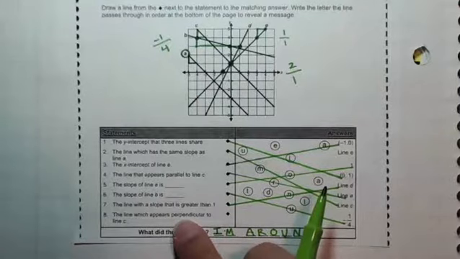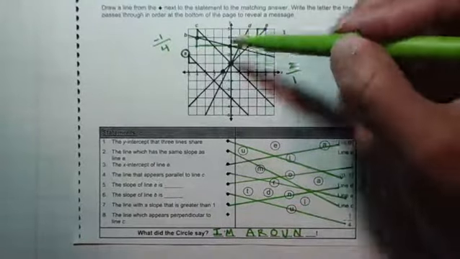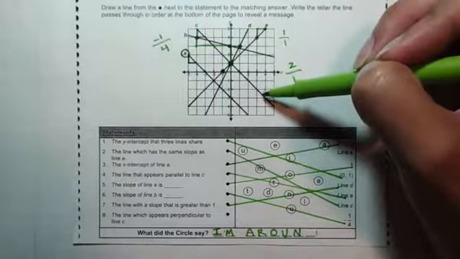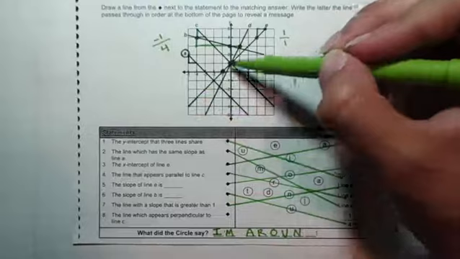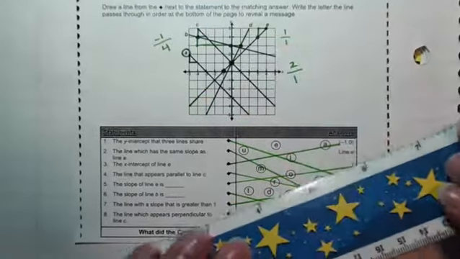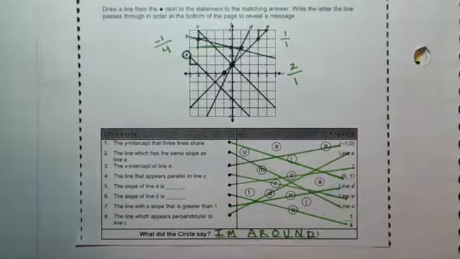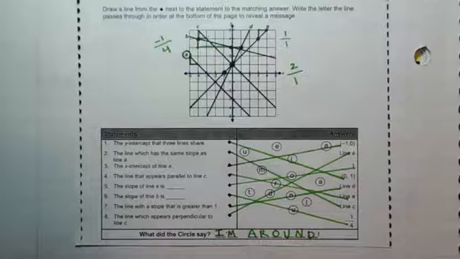And the last one, the line which appears perpendicular to line C. Remember, perpendicular means it makes a 90-degree angle. So here is line C. It looks like the one that's perpendicular would have to be probably line E. And that's the only one we have left. So I'm going to go ahead and connect those two. And the letter it goes across is D. So what did the circle say? The circle said I'm around.